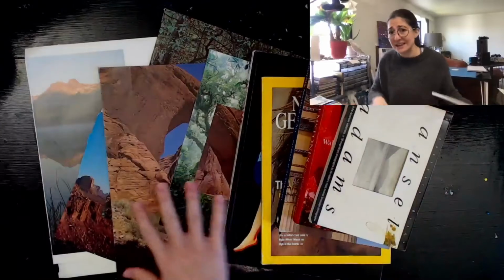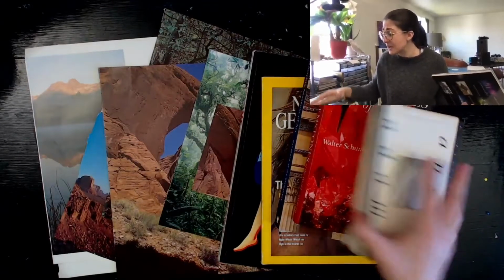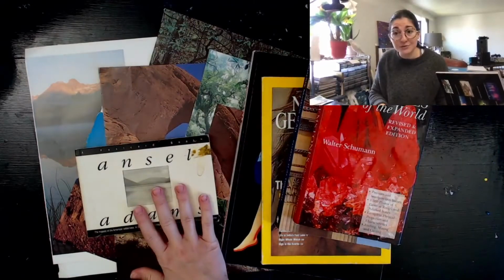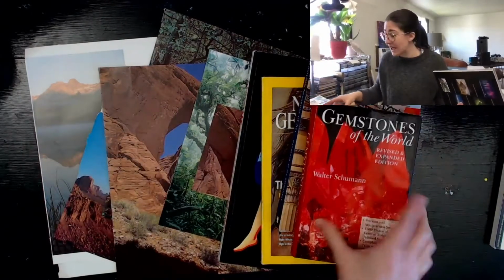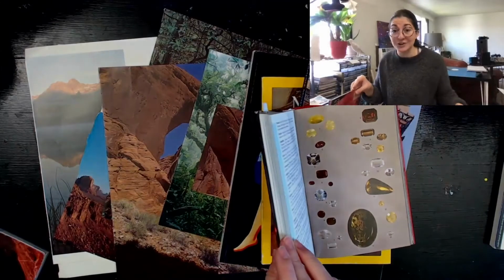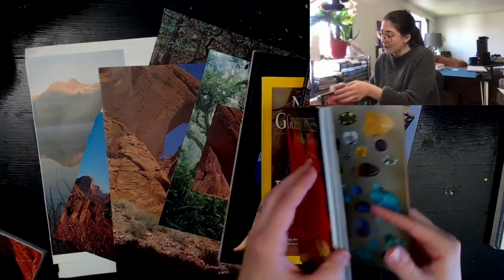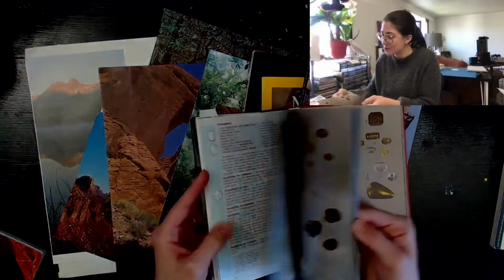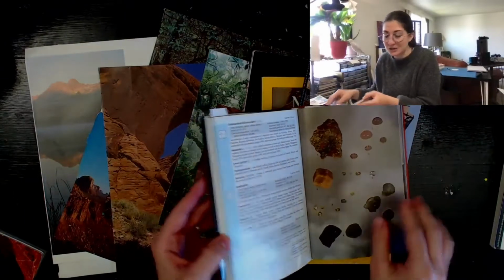But essentially, like I said, any type of 2D material works. This can be old postcards that you find of your favorite artists. This can be gemstone books that have a lot of great texture and a lot of great visuals for form, cutouts, texture, or background information.